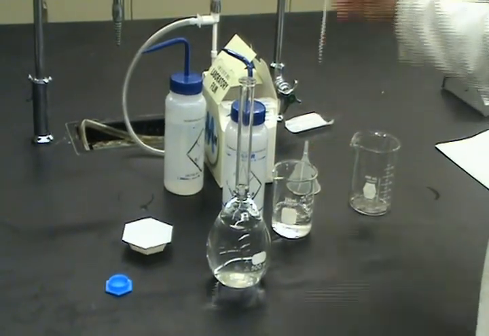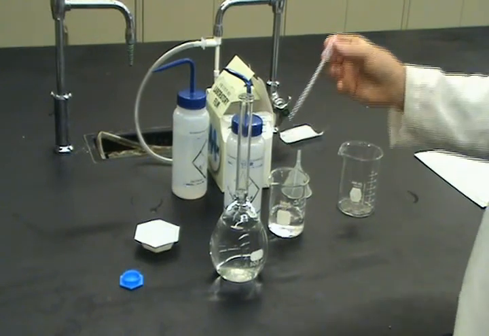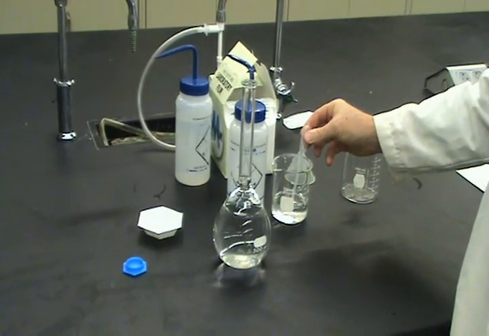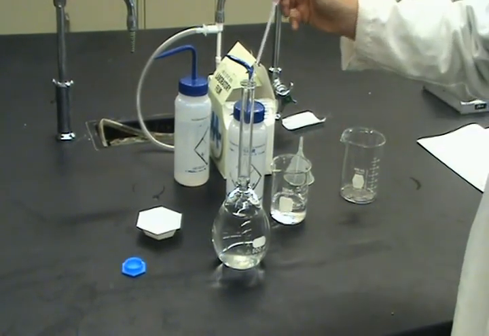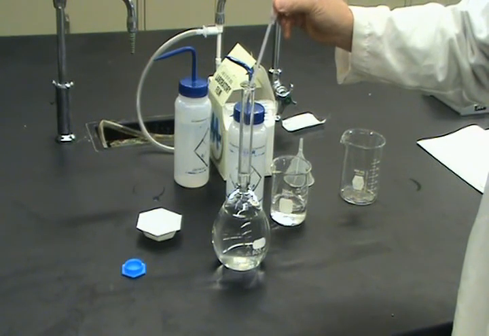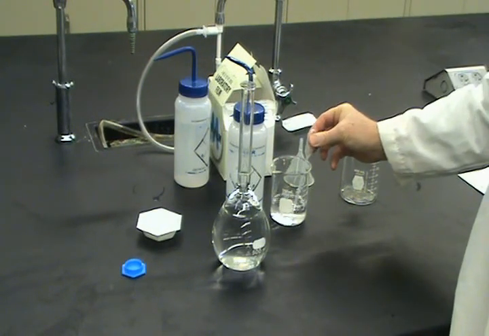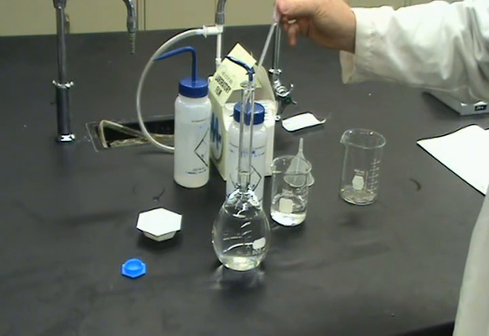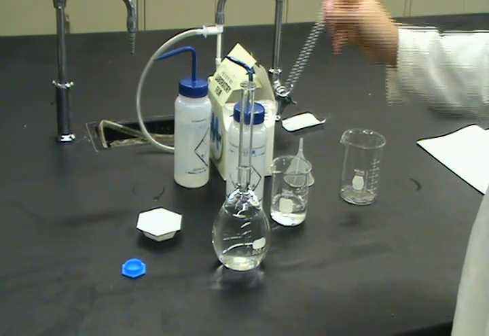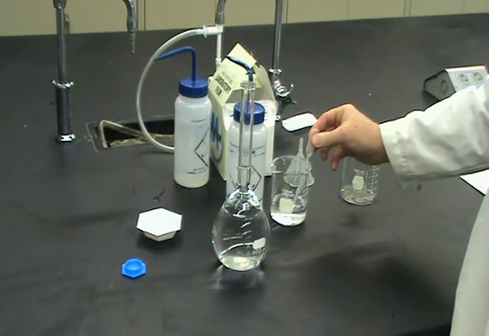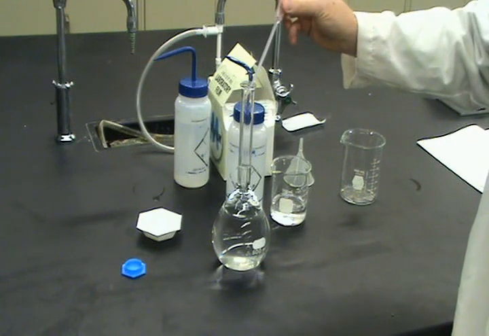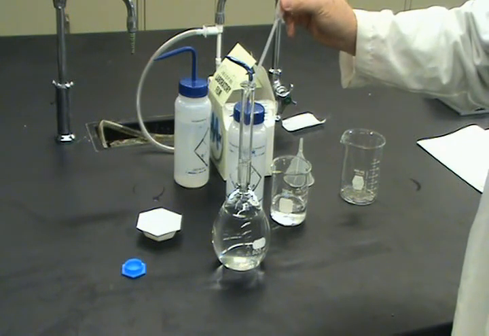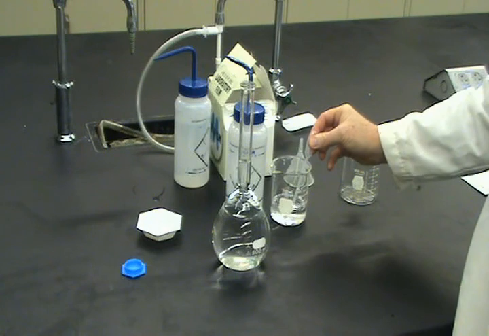So what do I do? I take my pipette and I pull in some H2O and I just slowly add. It may take a few of these. It's okay. The slower the better. When I get really close to it, I'm going to go even slower. Okay, I'm coming very close to it.